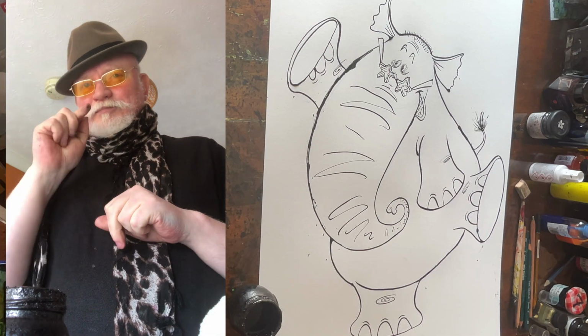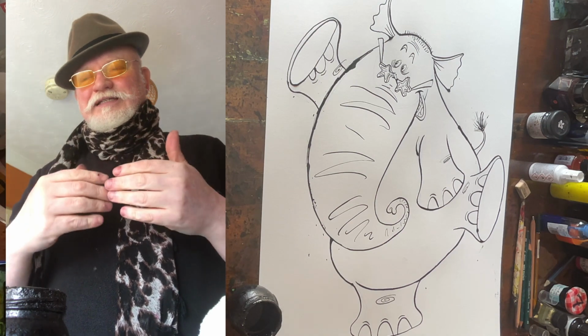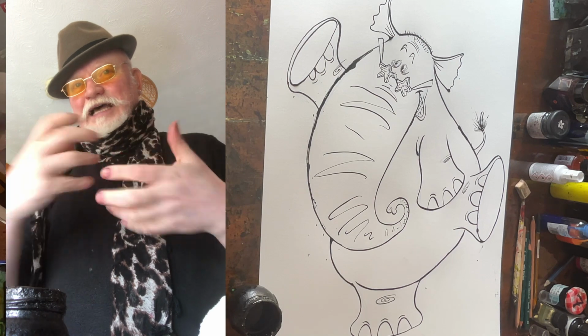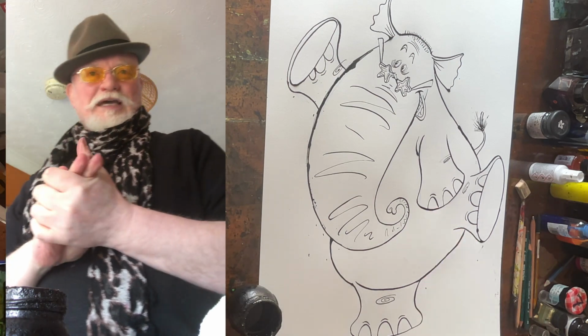Practice your stick men. Practice your little round men, okay? Practice these poses. And once you start to get into a habit with it, draw it into a character like what we did today, okay?